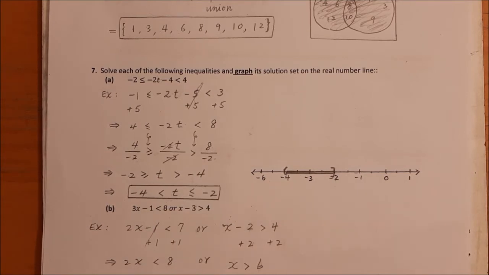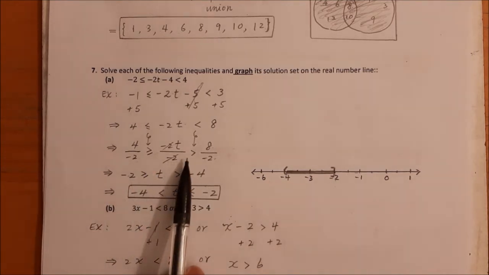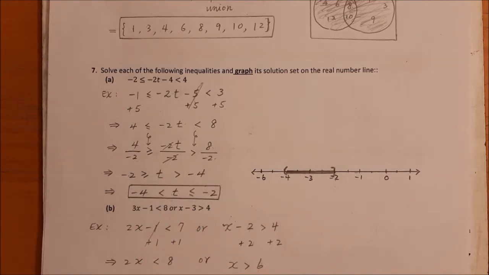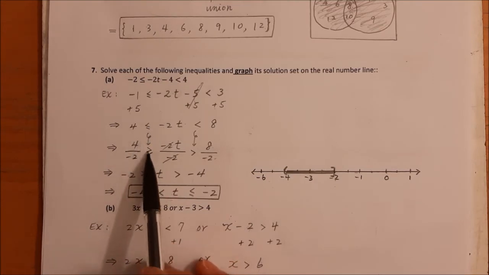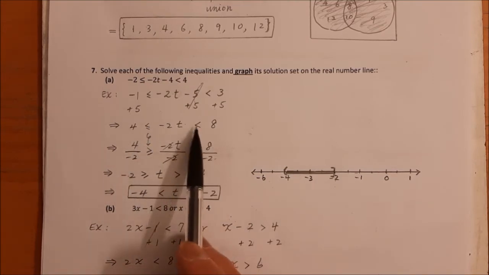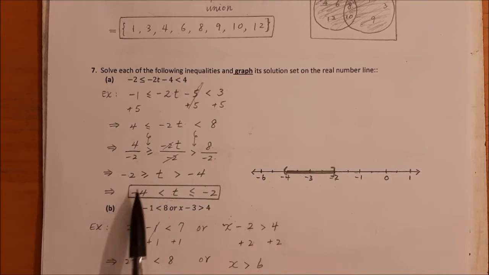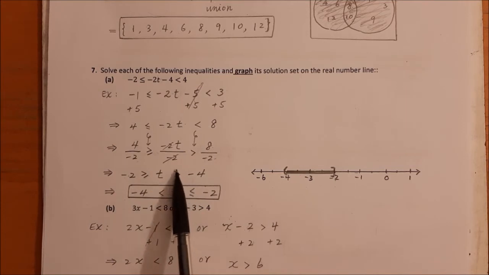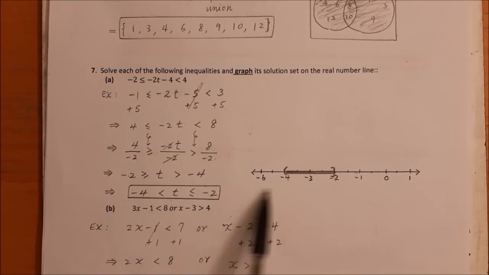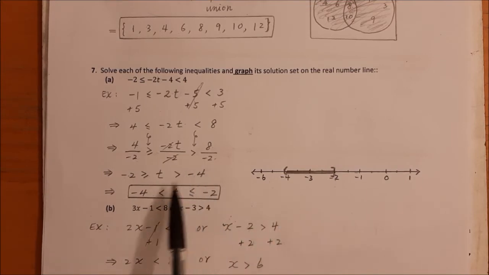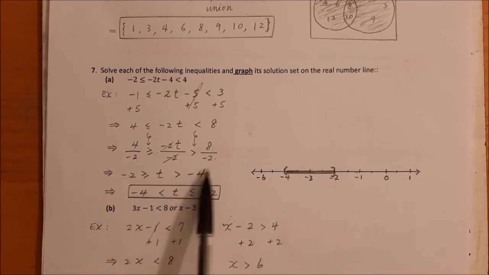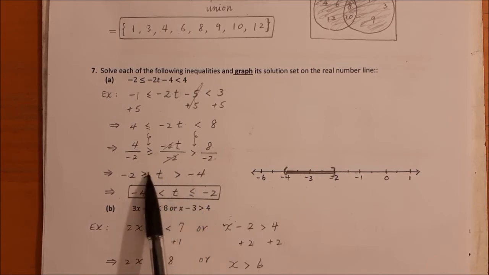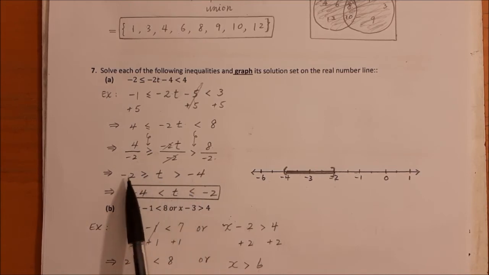And remember, when we divide by a negative or multiply by a negative, we need to reverse the inequality symbol. So less than or equal changes to greater than or equal. Less than changes to greater than. So we got t less than or equal to -2 and t greater than -4. And rewrite in increasing order. So the smaller one is -4. It becomes -4 less than t, less than or equal to -2.